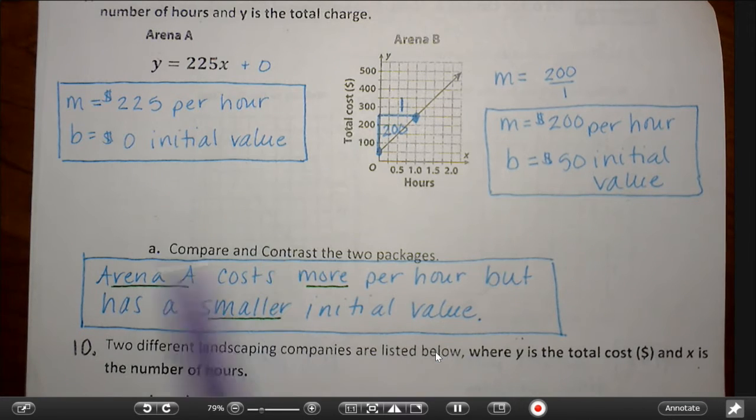Then to compare, remember, arena A costs more per hour, but has a smaller initial value. Or you could have said arena B costs less per hour, but has a larger initial value. So it doesn't matter which arena you talk about. These 3 words could be replaced no matter which one you talk about. So it just kind of gives you an idea of what to use.